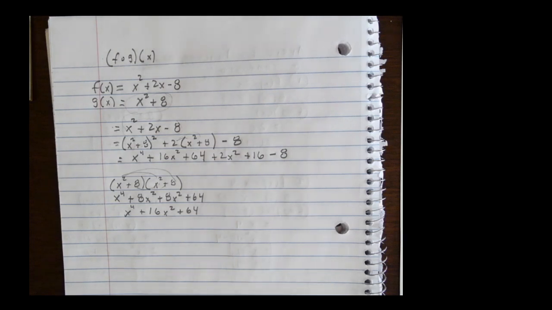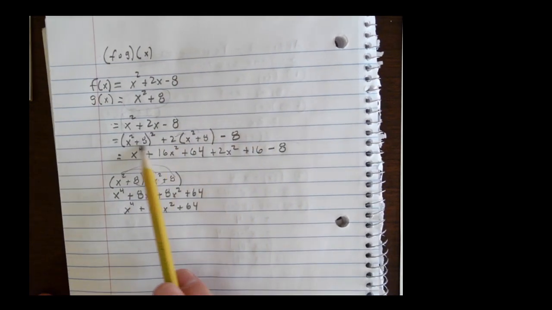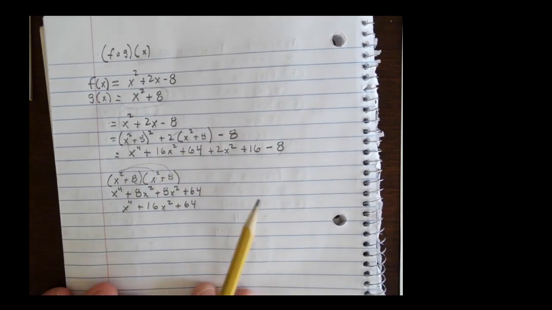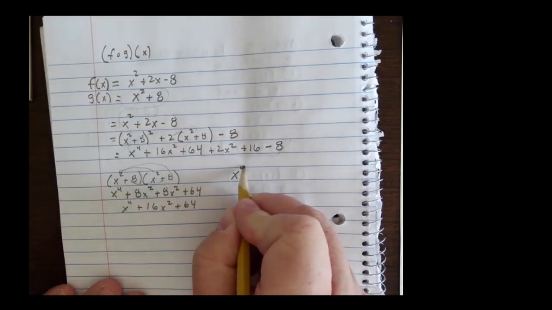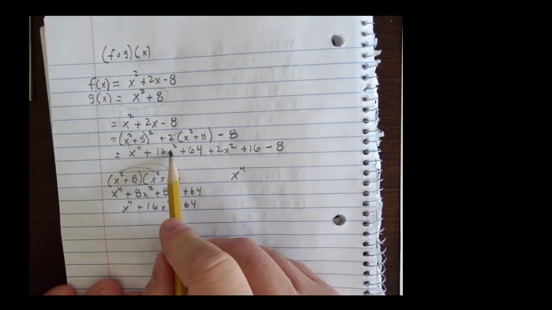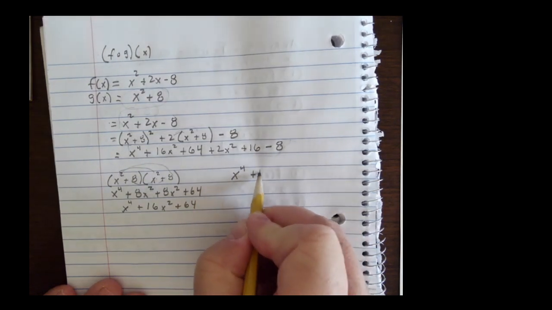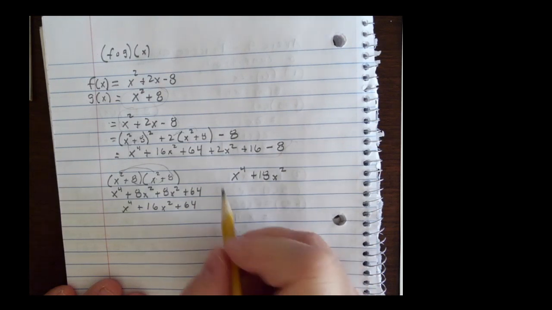Okay, so what we then have to do is something from middle school or pre-algebra, is collect all your like terms that we have here. And we only have 1x to the 4th. 16x squared plus 2x squared is plus 18x squared.